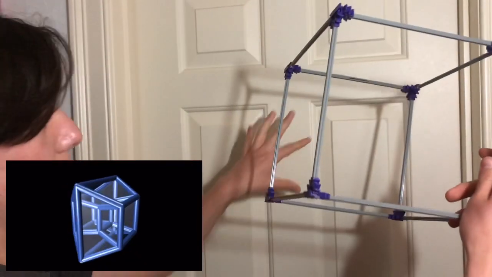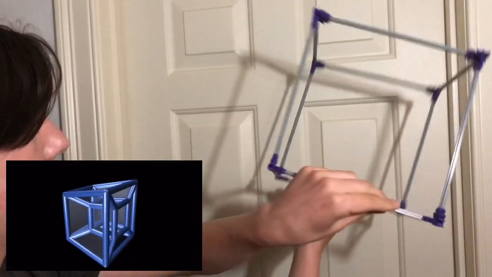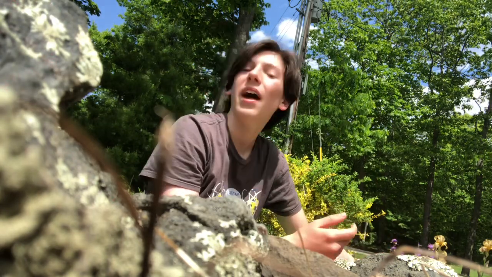So in this shadow, we have a smaller square. As you rotate, it becomes a larger square, and as you rotate, it becomes the smaller square again. Mind-blowing. We can further our understanding of what it would be like to perceive things four-dimensionally by looking at how we, as three-dimensional beings, can perceive things that are two-dimensional.